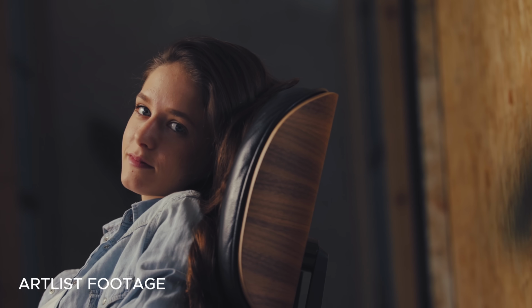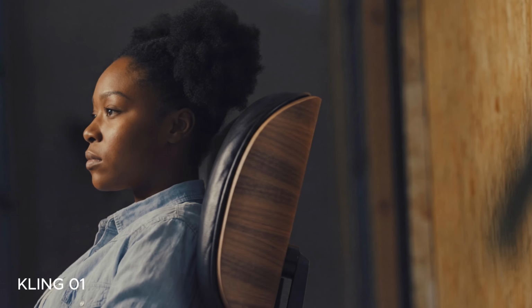If you've been struggling to get your AI images and videos to look like they are real, I'm convinced that this is an amazing shortcut that will save you time and money.